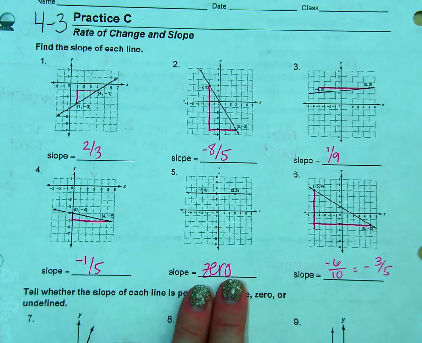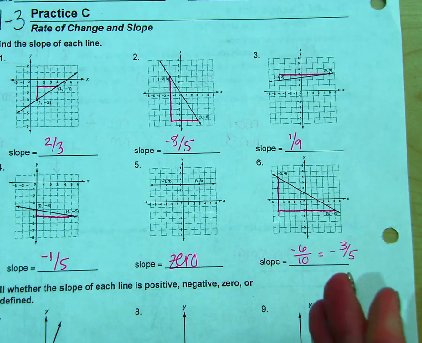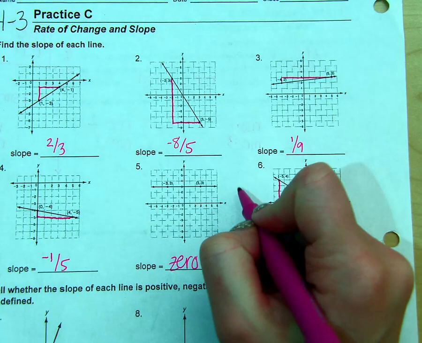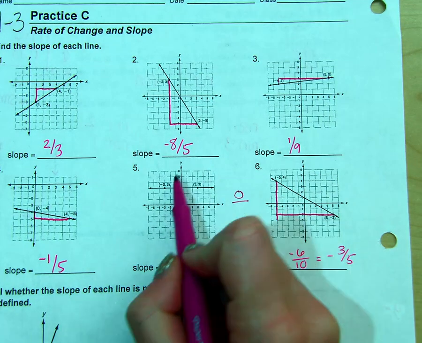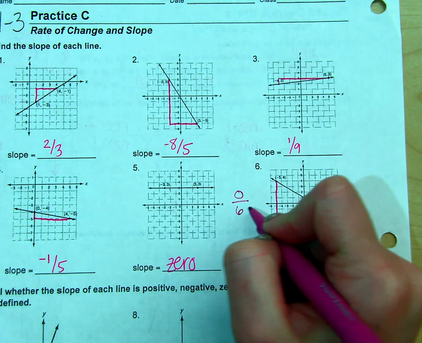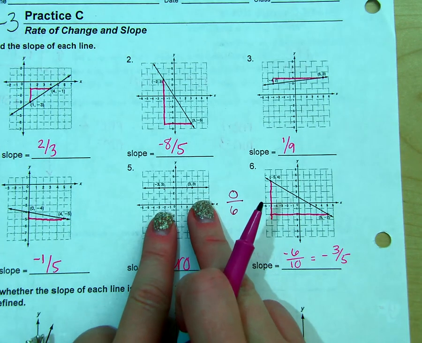This one I hope didn't throw you off, but the directions still apply. Can you go up or down at all? No. Can I go left or right? Yes, I can. I can't go any up or down, but I can go 1, 2, 3, 4, 5, 6 over, and 0/6 does give us a zero slope, or you can simply just look at it.